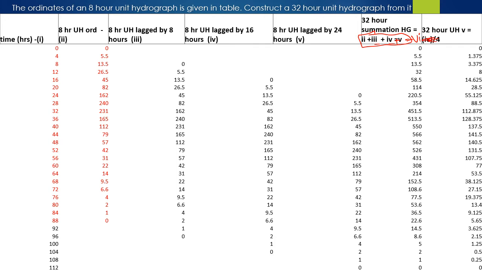Now let us see this line. 240 plus 82 plus 26.5 plus 5.5 will give you 354. Similarly, 9.5 plus 22 plus 42 plus 79 will give you 152.5. That means add the values horizontally and obtain the 32-hour summation hydrograph.